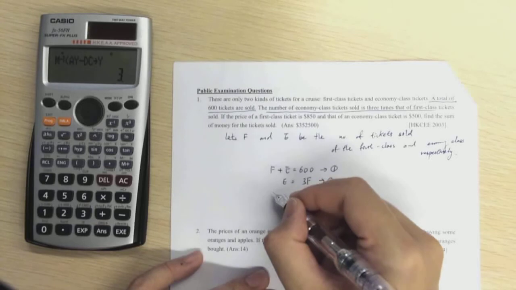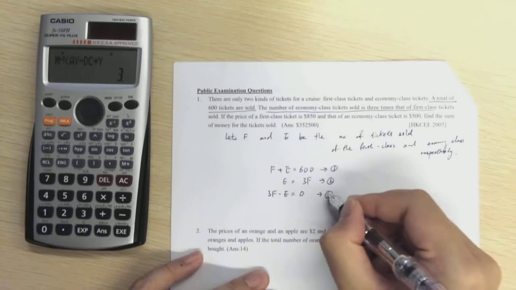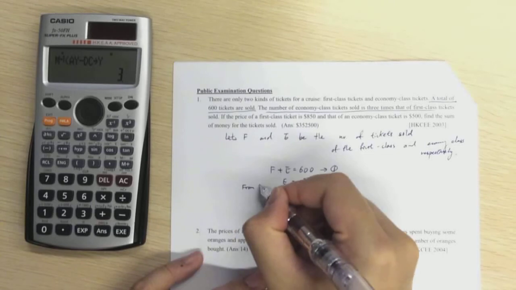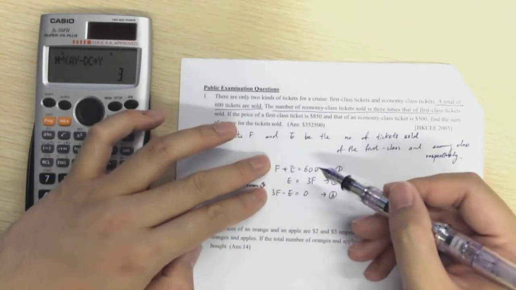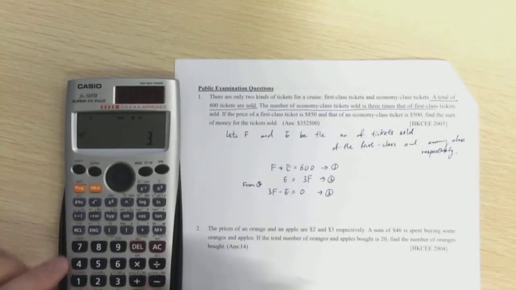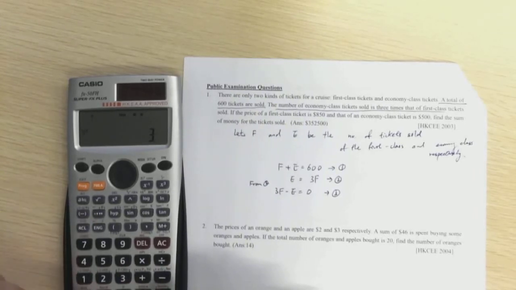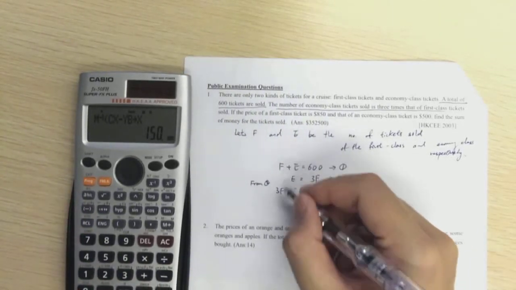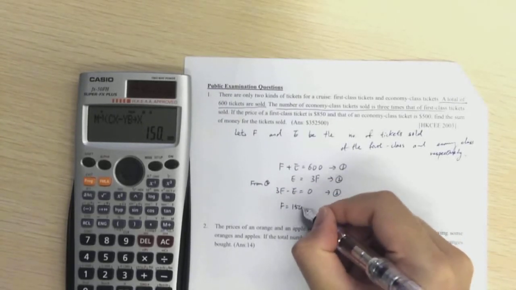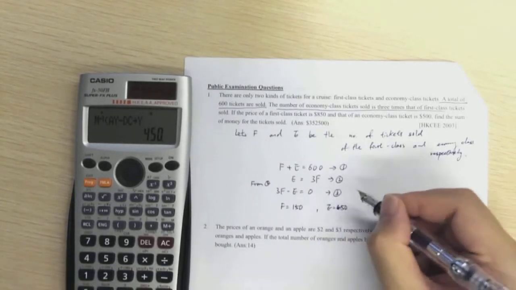And maybe you need to make the subject. So 3F minus E is equal to 0. This is equation 3. Okay, so these two equations, consider these two equations. I can solve the questions by using calculator. 1, 1, 600. And then 3, -1, and 0. So remember the first unknown. So F is equal to 150, and then E is equal to 450.